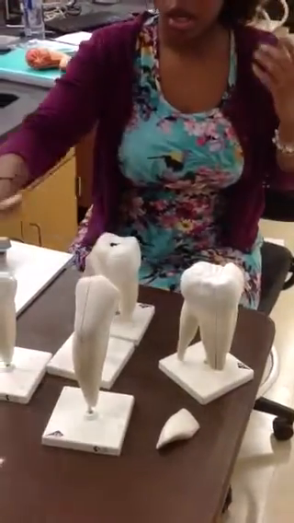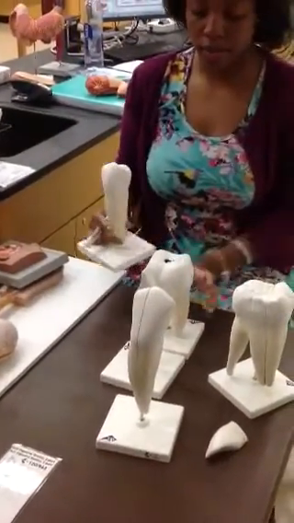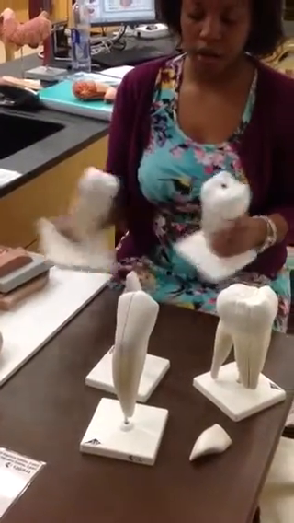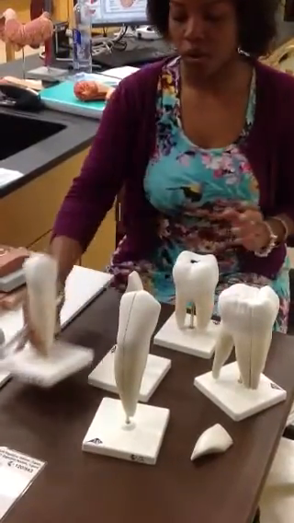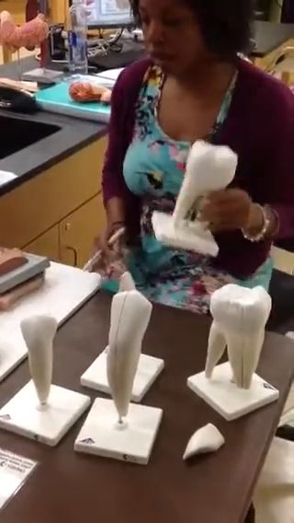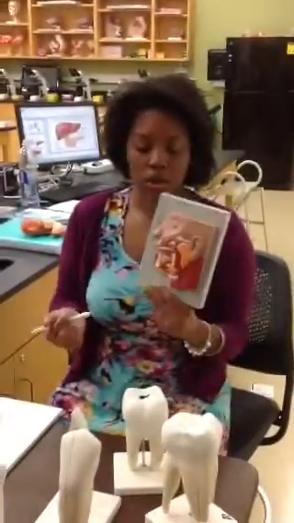This is canine, this is premolars shown here. Premolars are basically baby molars. They're kind of half the size of a regular molar, but they will still only have 1 root, while a molar will have 2.